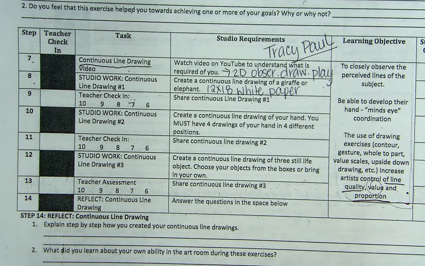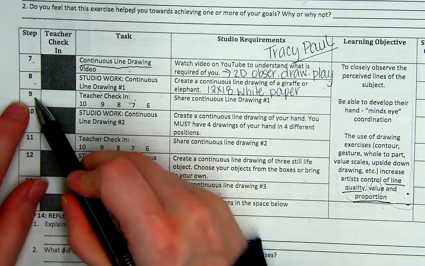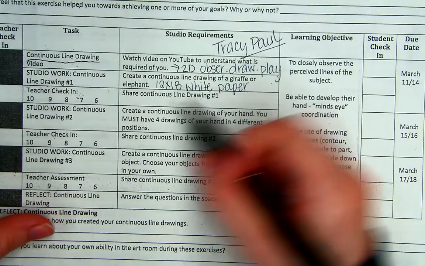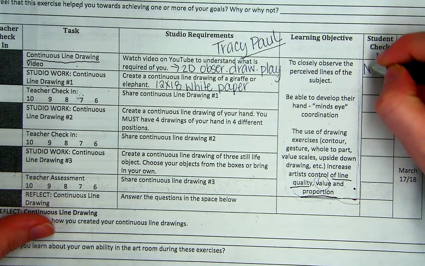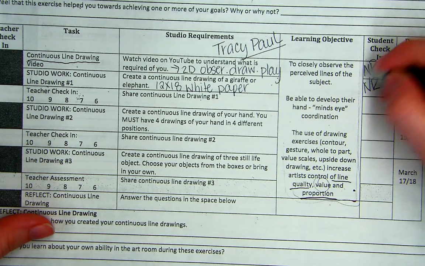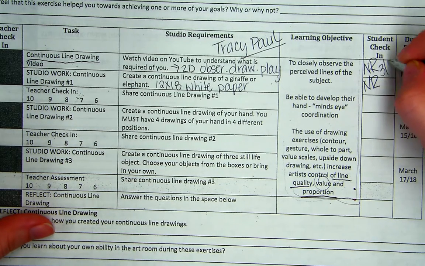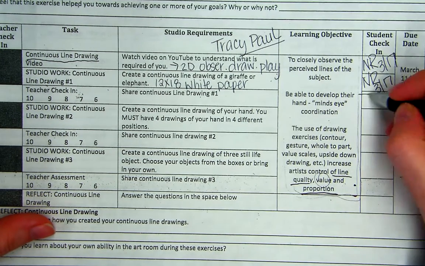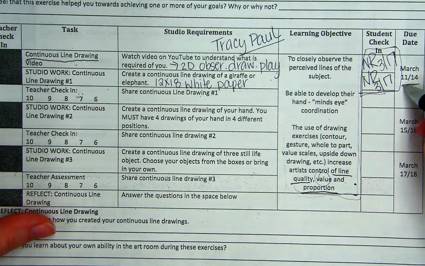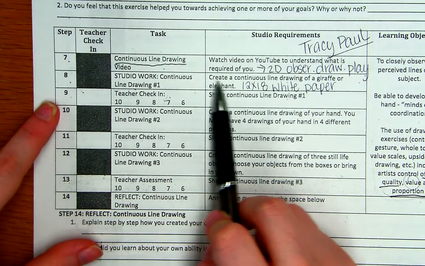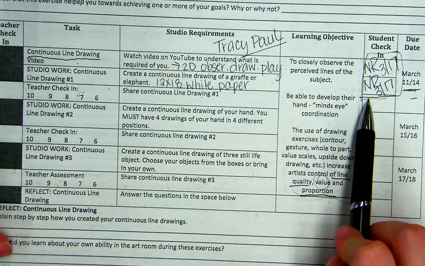Once you are done, then we go to step 9. But don't forget, I almost forgot. Before you go to step 9, you are to initial and date each box. So you have to write your initials, and the date is 3-17, 3-17. That way I know when you completed it to see if it's different than the due date that I have written down. So once you've done the drawing and you've initialed, you're going to go to step 9.